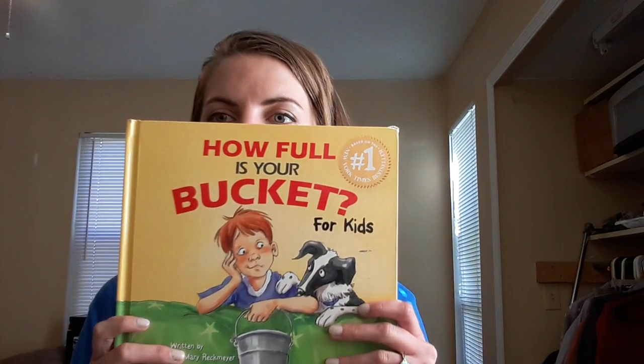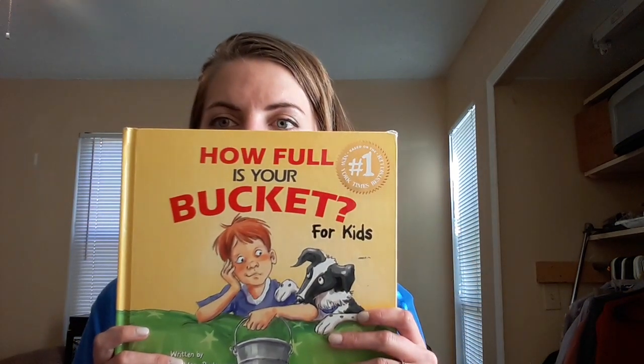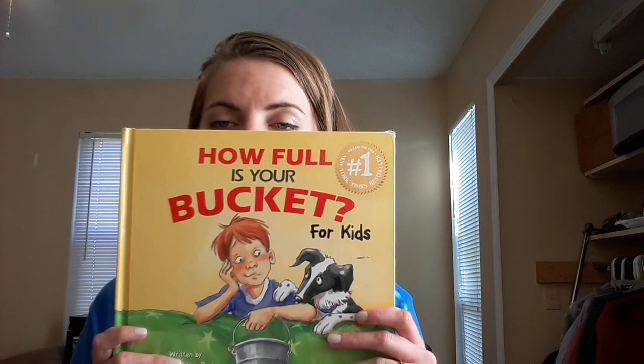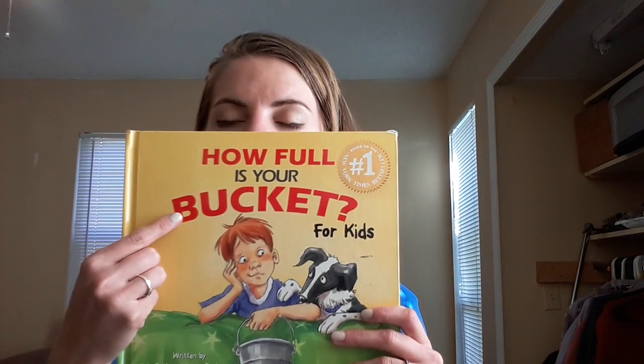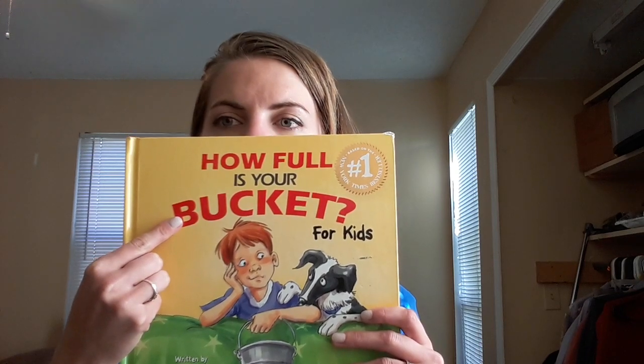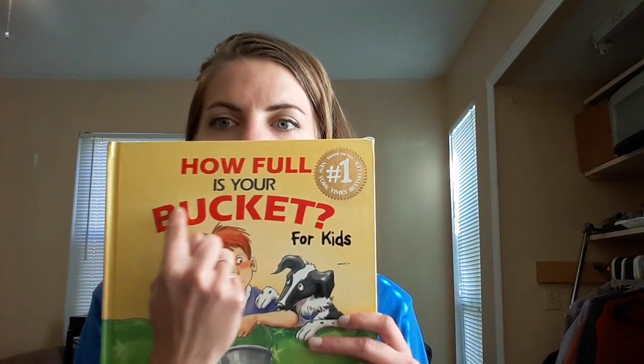Okay, now we are going to have a mini quiz, and I am going to ask you the parts of this book. What part of the book is this? What part of the book is this? Right here.